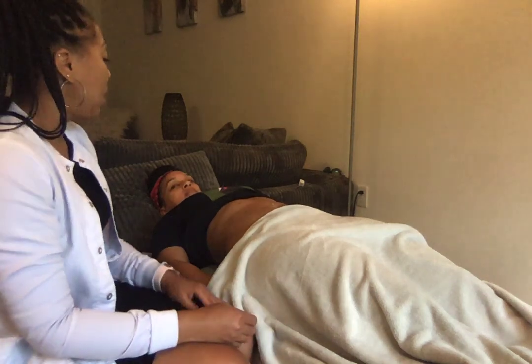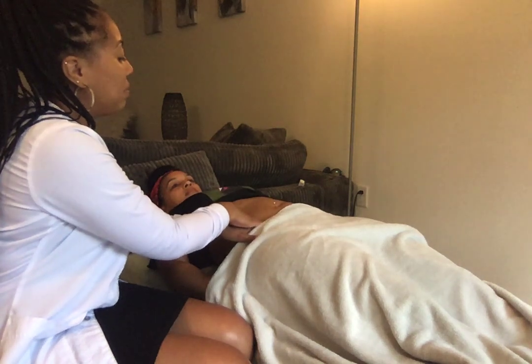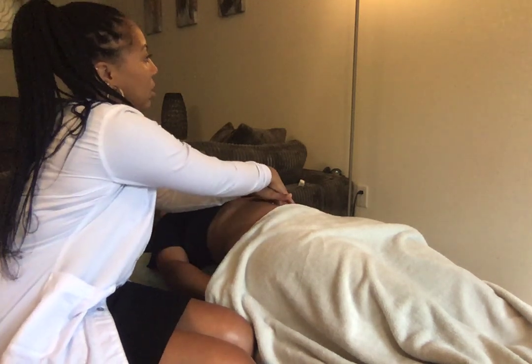Now I'm going to do deep palpation. The right lower quadrant, right upper quadrant, left upper quadrant, and the left lower quadrant. Any pain or tenderness? No. No pain or tenderness noted. No facial grimacing either. There also were no bulges or masses detected.